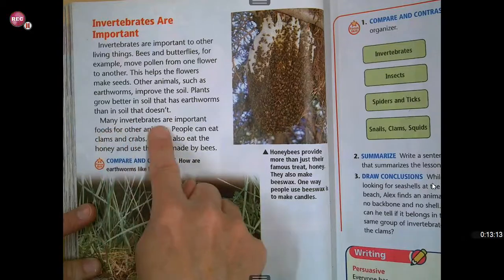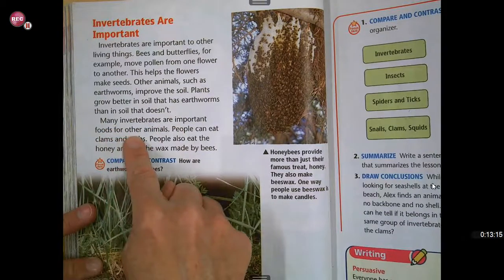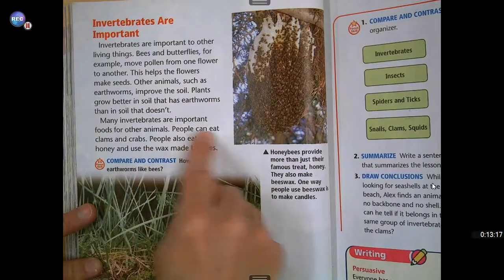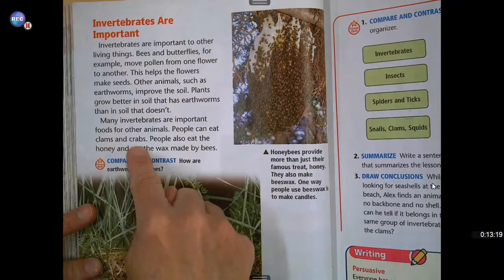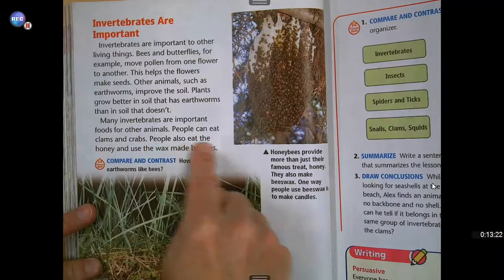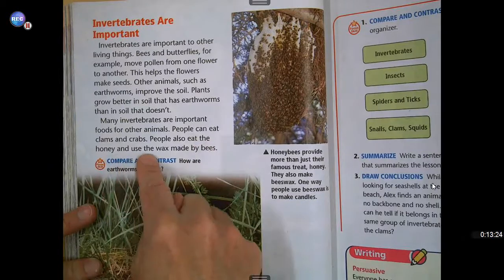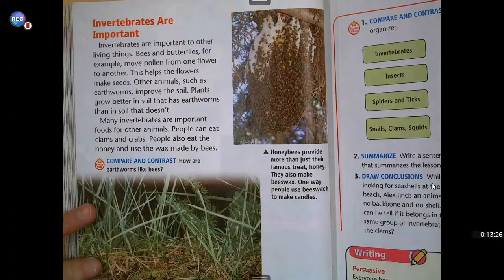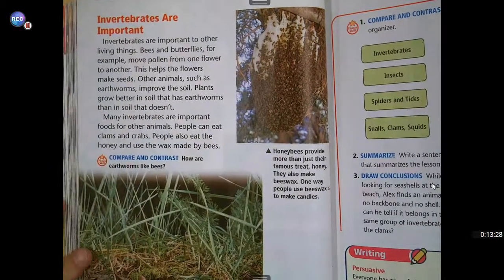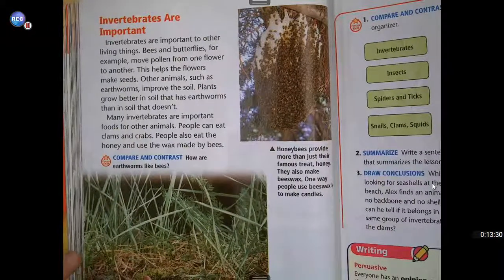Many invertebrates are important foods for other animals. People can eat clams and crabs. People also eat the honey and use the wax made by bees. Okay, that's our reading for today about invertebrates.